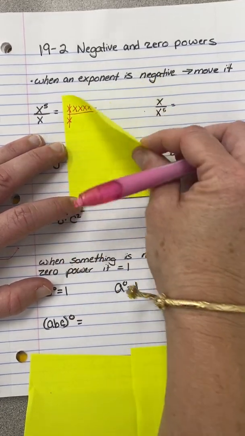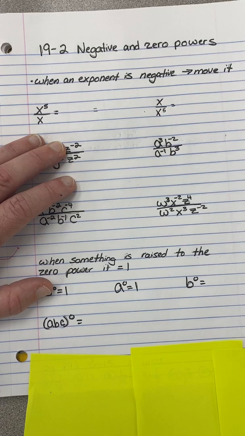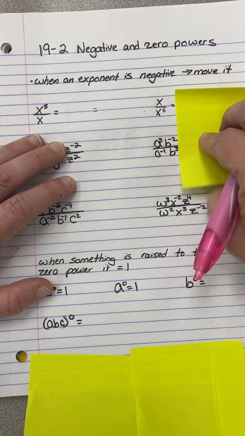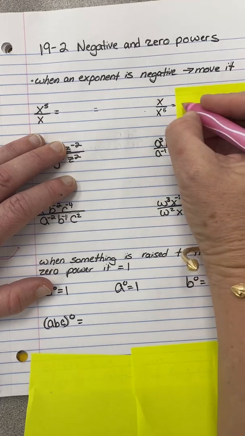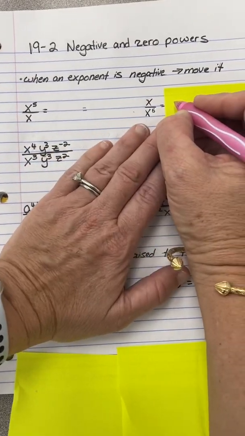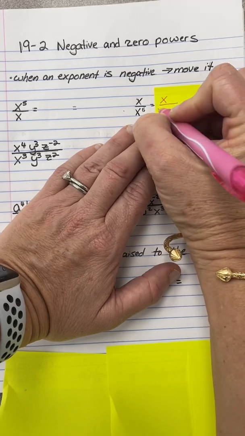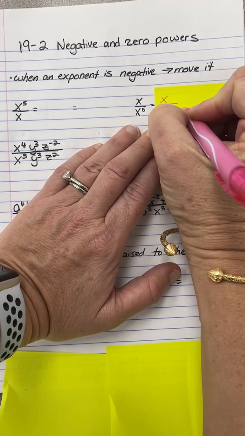Okay, so now I want to show you, and we did one problem, kind of touched on it really quickly, about something that would look like this. And so same process, right? When you draw it out, you have 1 x on the top, and you have 5 on the bottom.